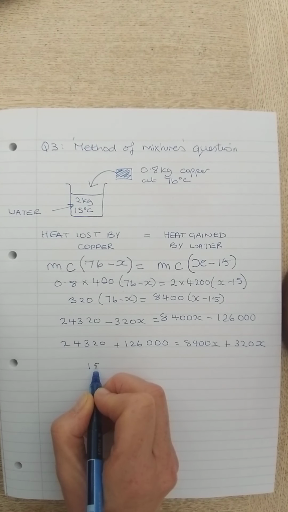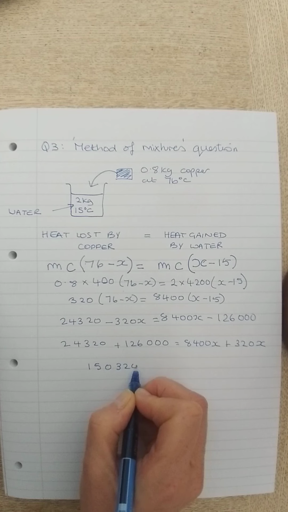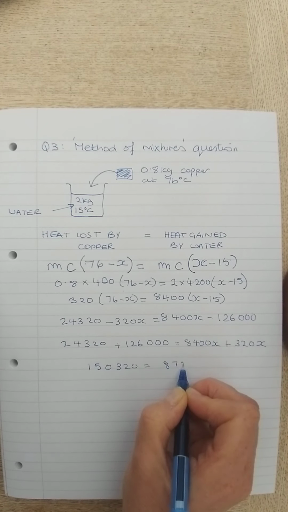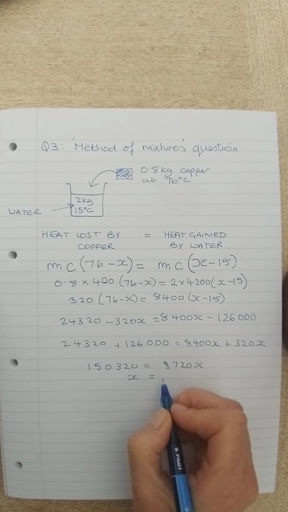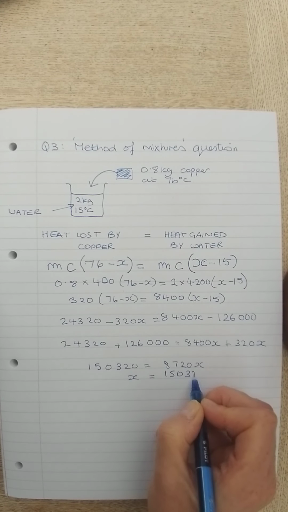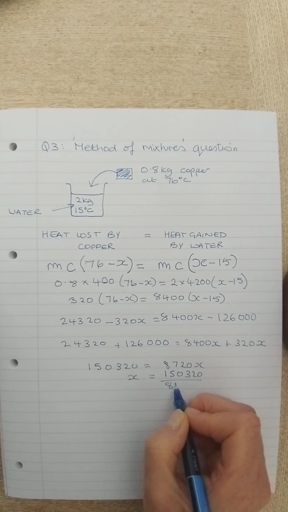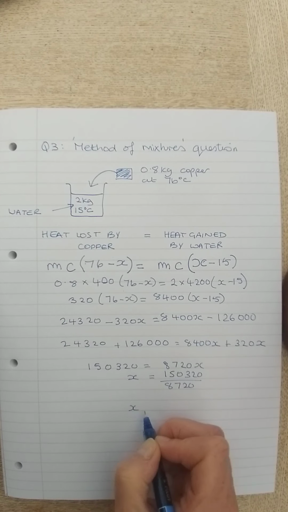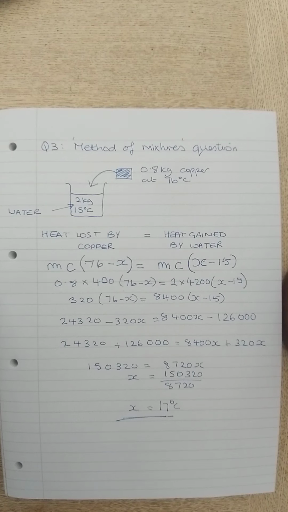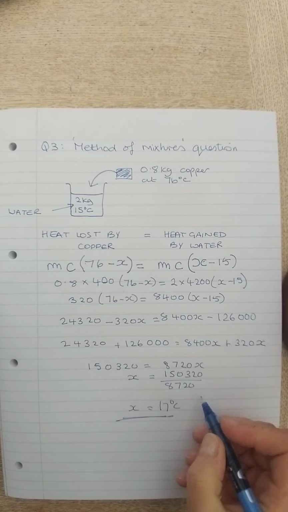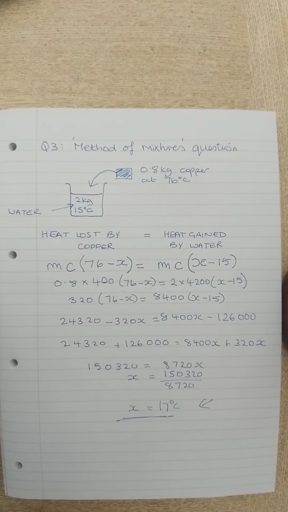So 150,320 is equal to 8,720X. So X is going to be equal to 150,320 divided by 8,720. X is 17 degrees Celsius, which kind of seems like a reasonable finishing temperature. So after the copper's finished cooling down and the water's risen up, the equilibrium point will happen at 17 degrees.